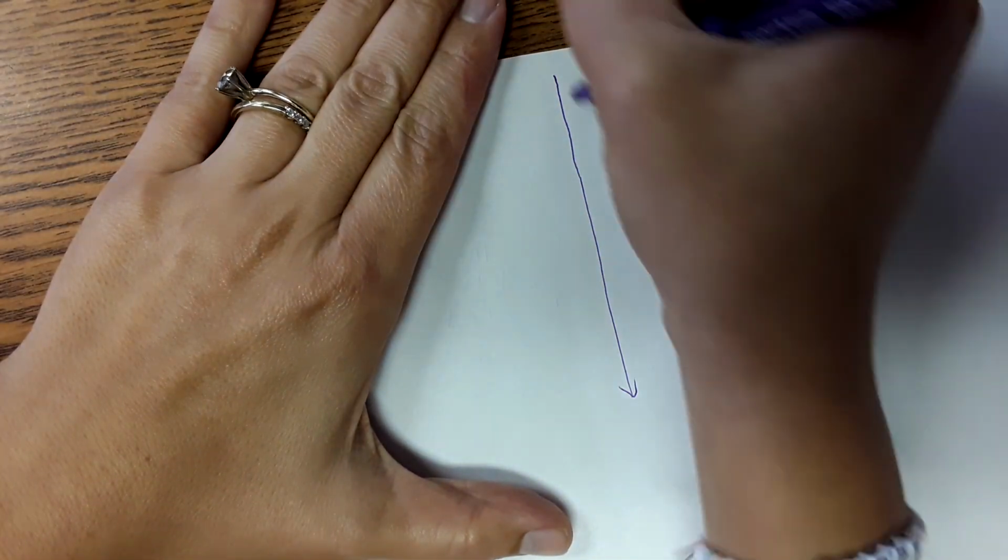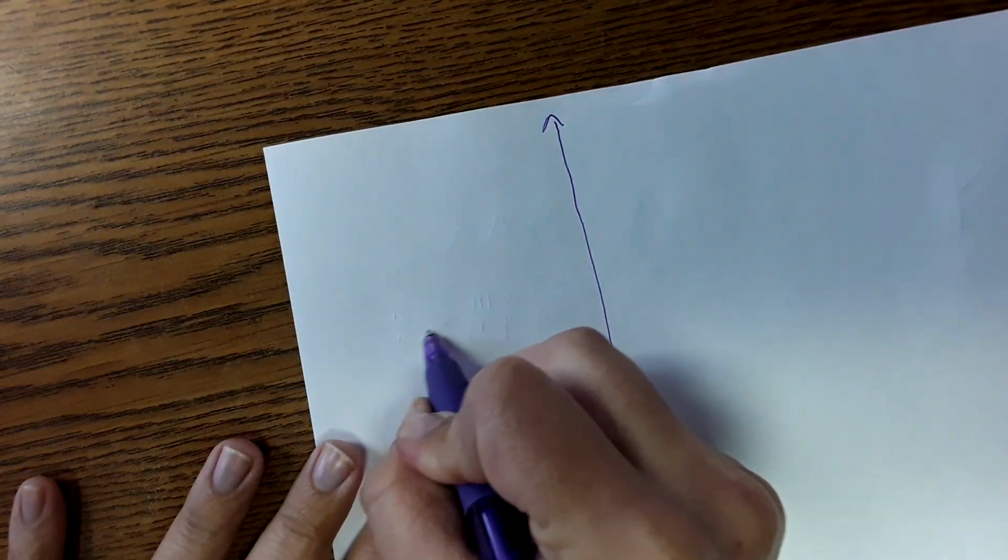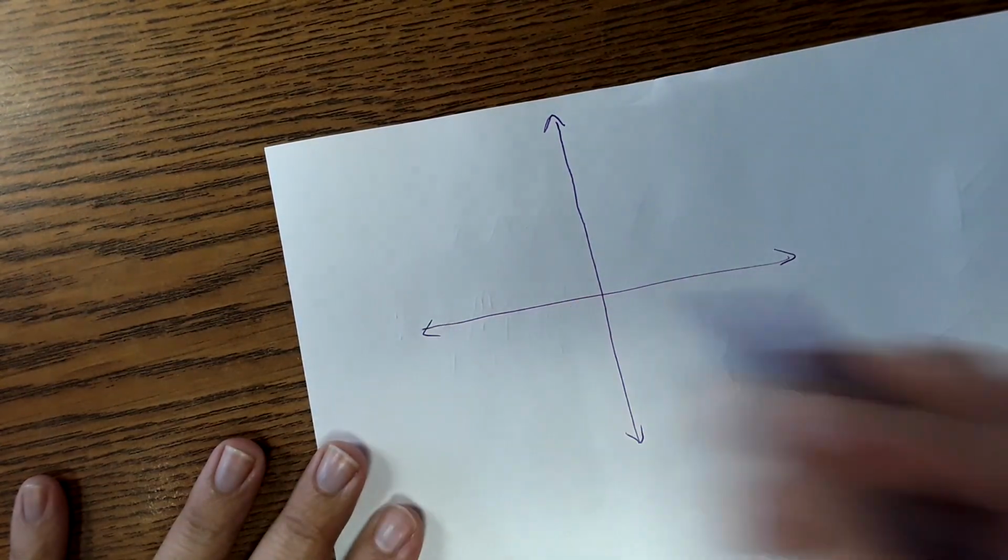Should we sketch a graph? Yeah, just sketch it. Try to make it somewhat normal. Here's my graph. Hello.